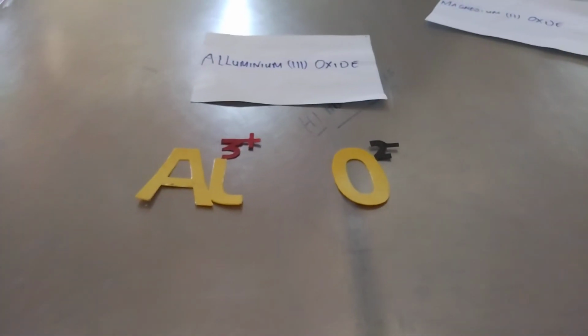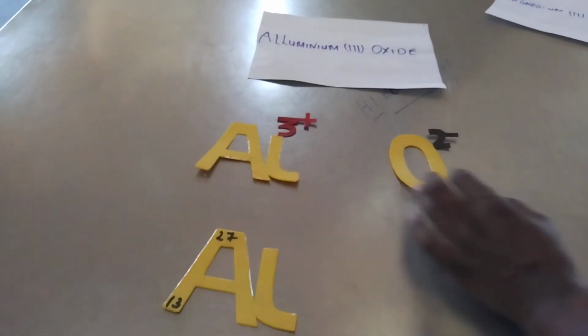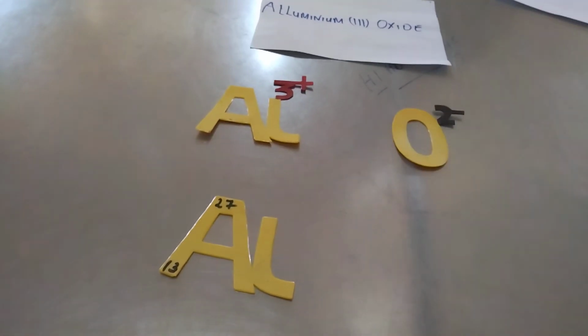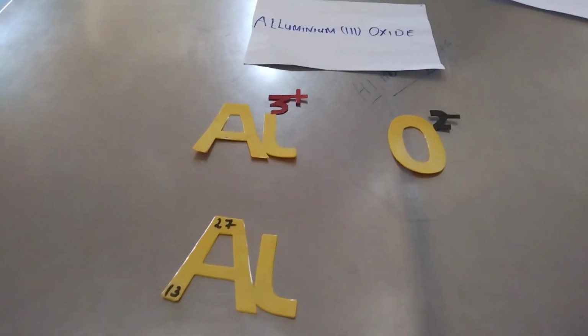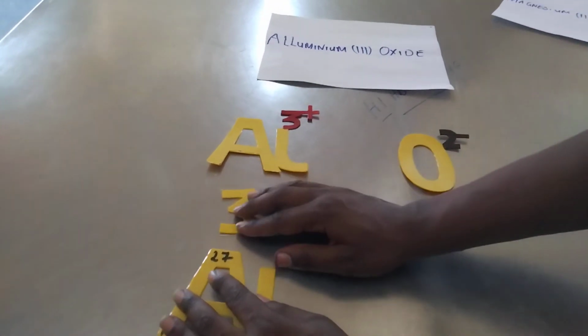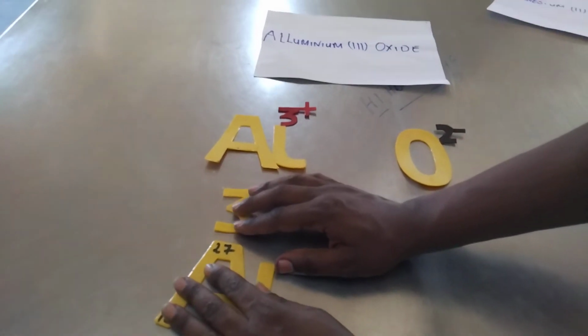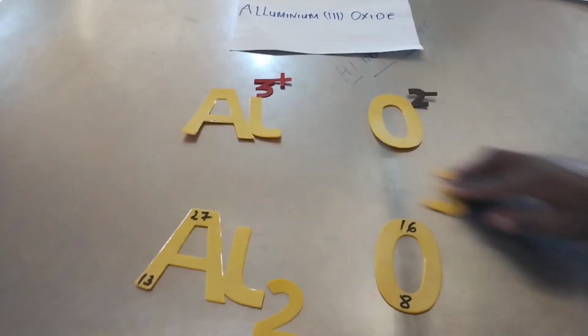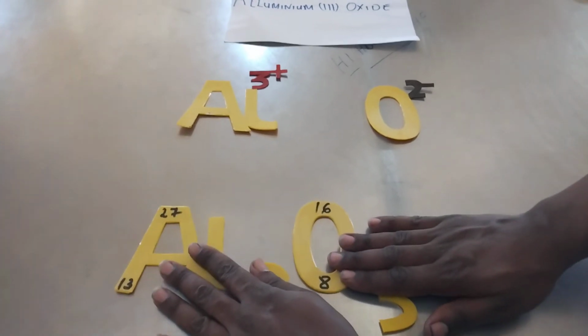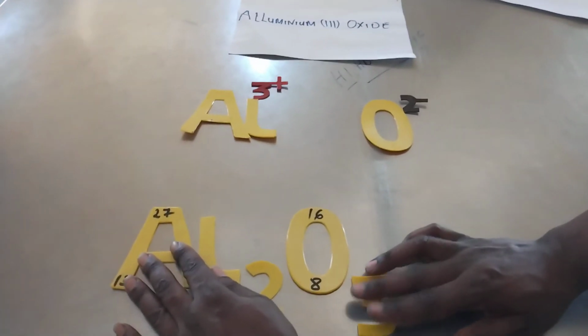Now, it means that this aluminium here will have a valency of 3 or a combination power of 3. Oxygen has a combination power of 2, like this. So when you swap this, the 2 comes here and 3 will come here. So the formula now will be something like this.